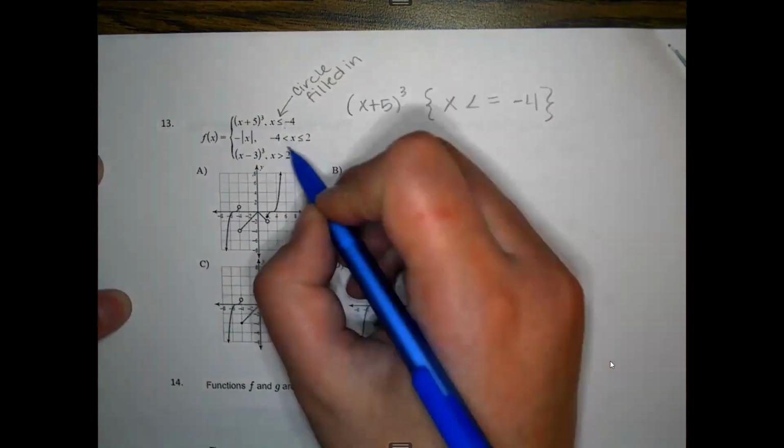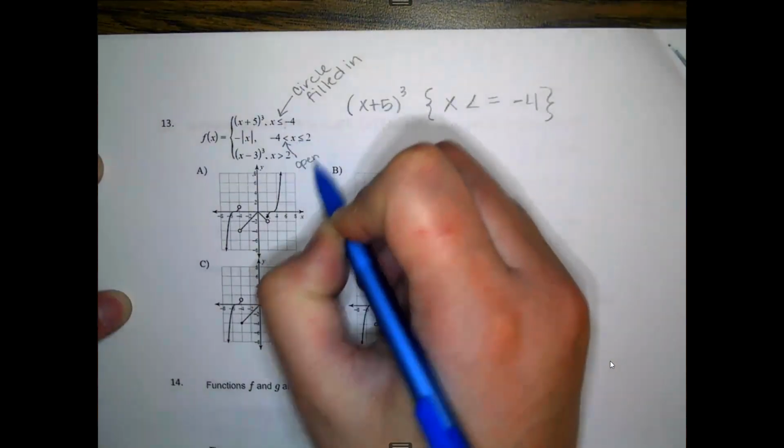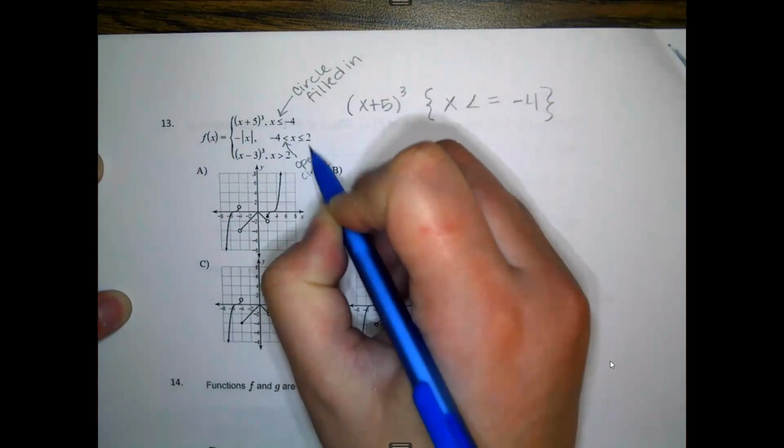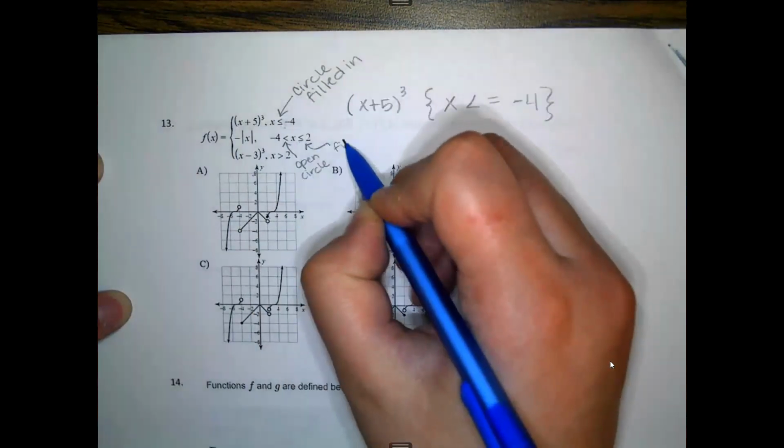Okay. So for this one, there's no line, so this should be an open circle. This one has a line, so the circle should be filled in.